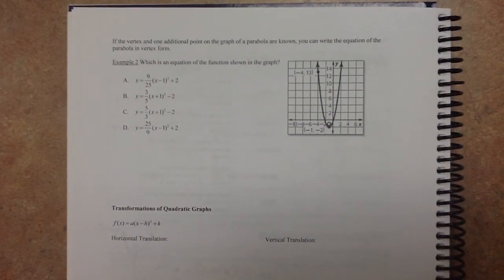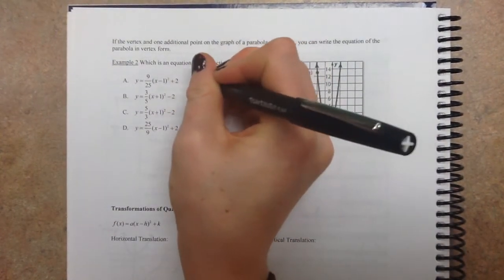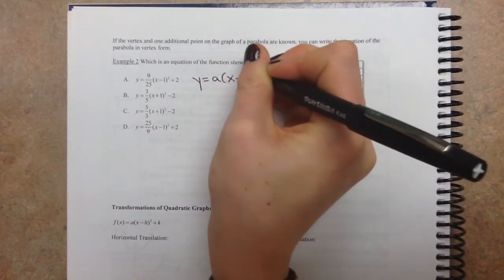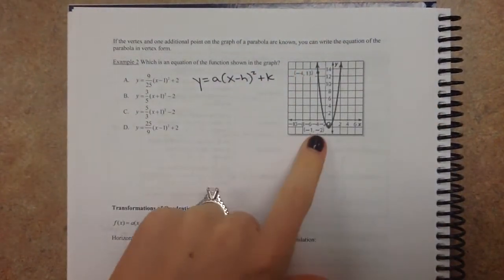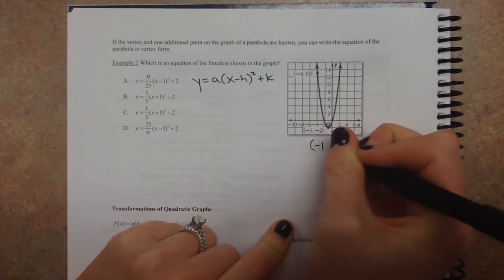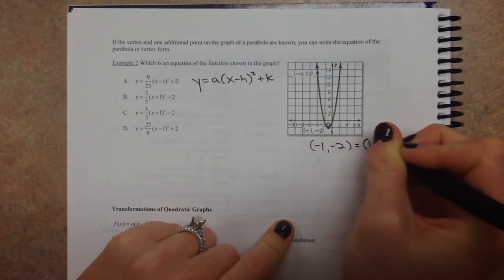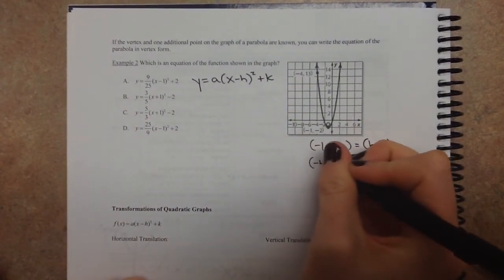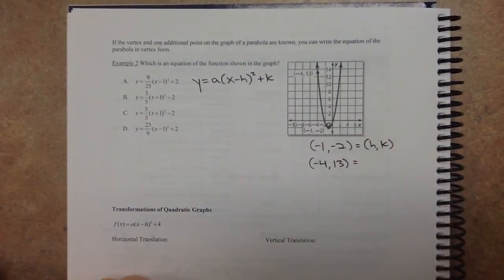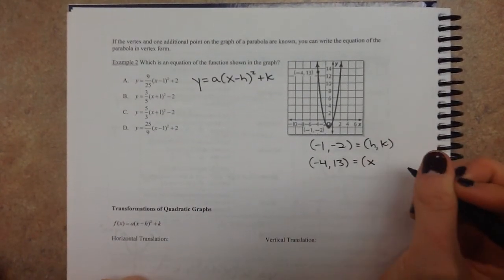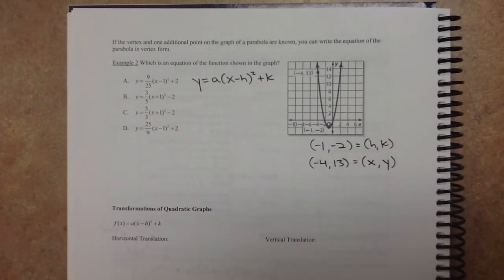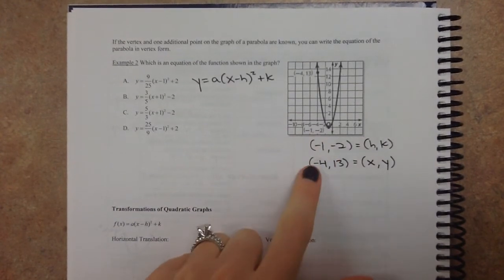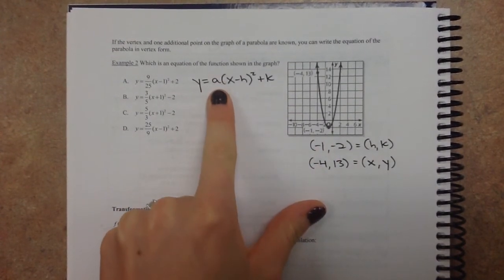Okay, so we can do some equation writing with this. So if you know the vertex and one additional point, it's going to look something like this. So let me write my equation first. Okay, so if we know the vertex, this -1 and -2, those are the vertex. That's going in for h and going in for k. And then I have an additional point. And my additional point, -4, +13, this is like a sample xy. So the -4 can go in as a sample x, and then the +13 can go in as a sample y. So I'm going to plug all 4 of these values into this equation. And then what I'll be able to solve for is a.